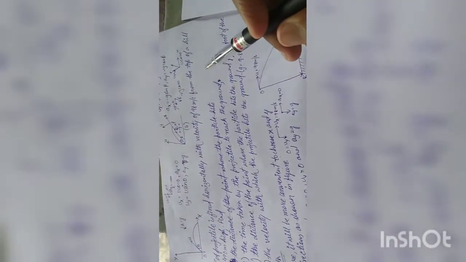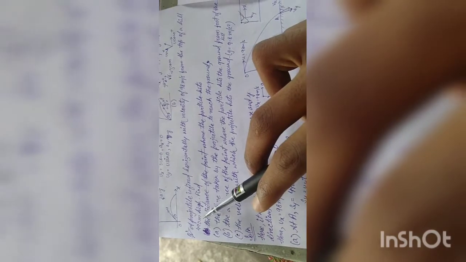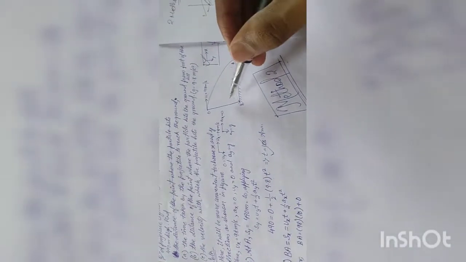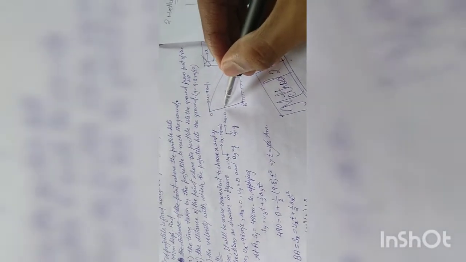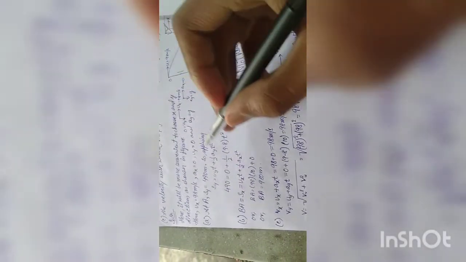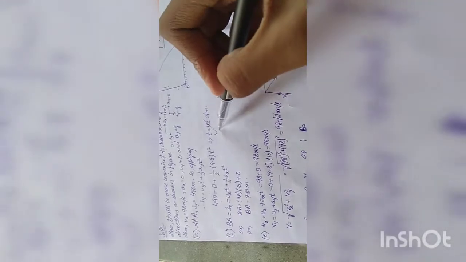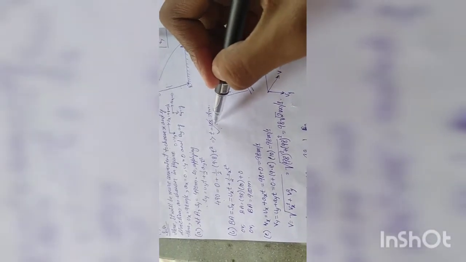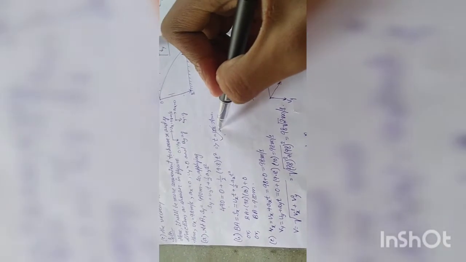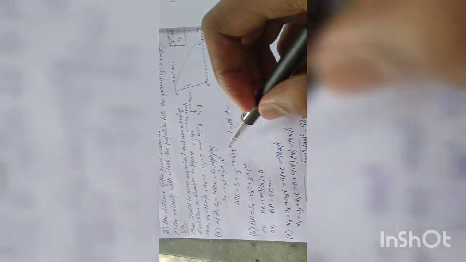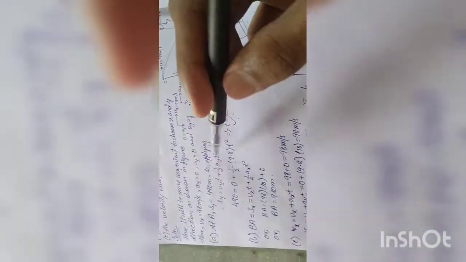If you can't understand it, look, from the top of a hill 490 meter high, this height, the displacement was 490 and we equated and we got 10 seconds. Now we need to calculate the next quantity.